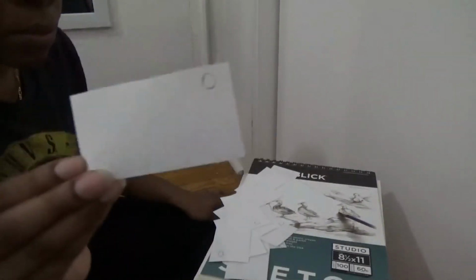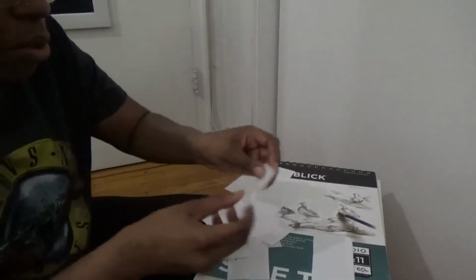Illustrations cut out. This is one. I'm just gonna place the one with the drawing side down, and I'm gonna just stack them on top of each other in the correct order.